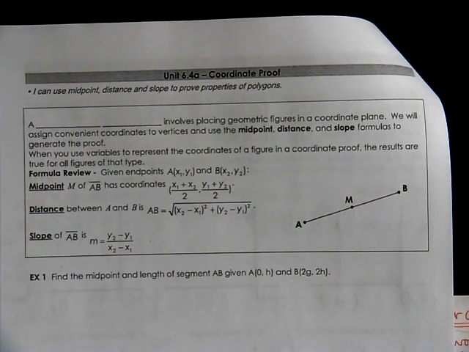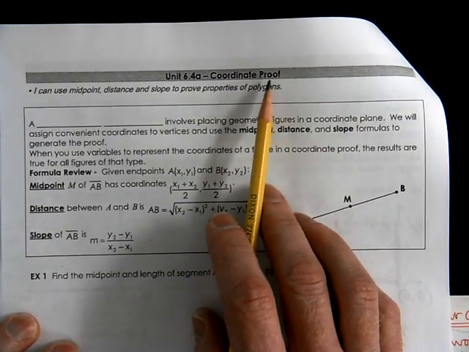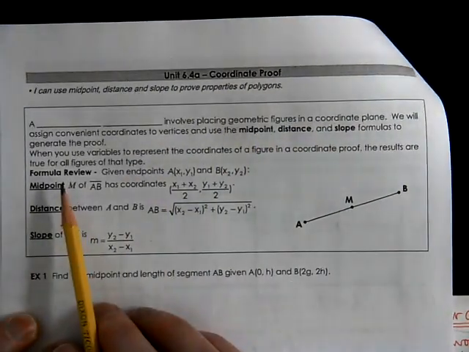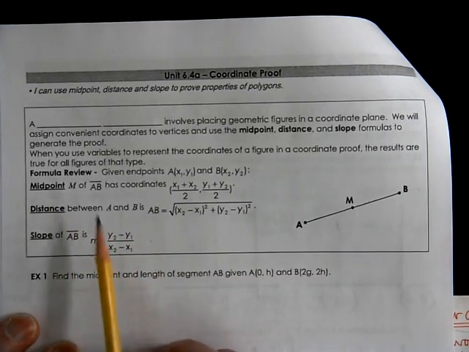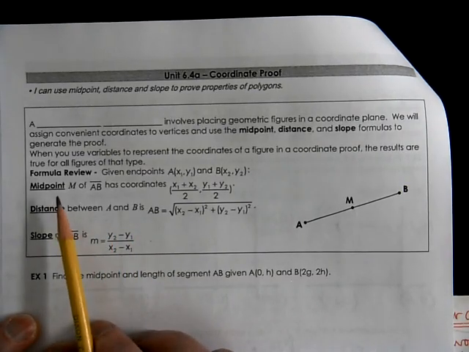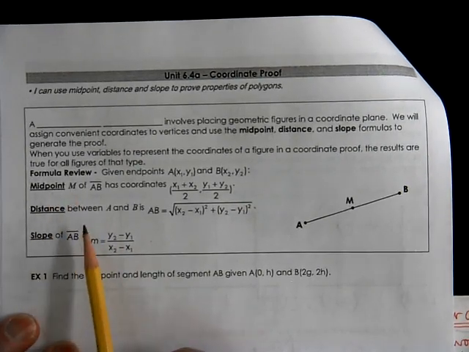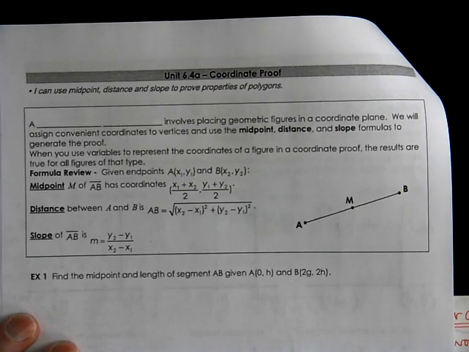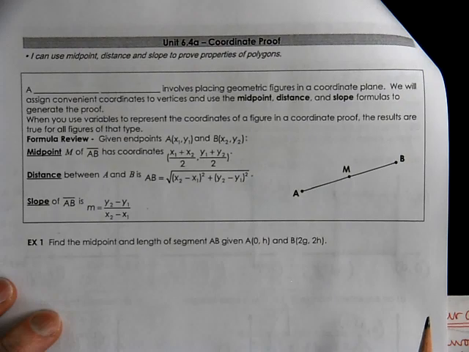This is Geometry, Unit 6.4a, Coordinate Proofs. Now these proofs are not like the proofs that we did during first semester. These proofs are just using the midpoint, the distance, and the slope formula. We don't have two columns, we don't have if-then statements. We just have to prove what we're trying to show using these three formulas. So these proofs should be much more reasonable and not as scary as the geometry proofs we've seen before.